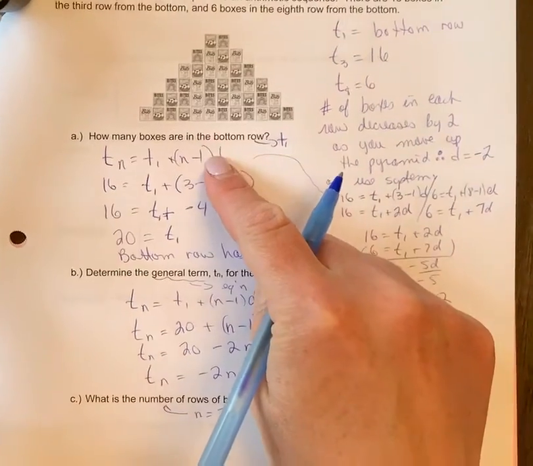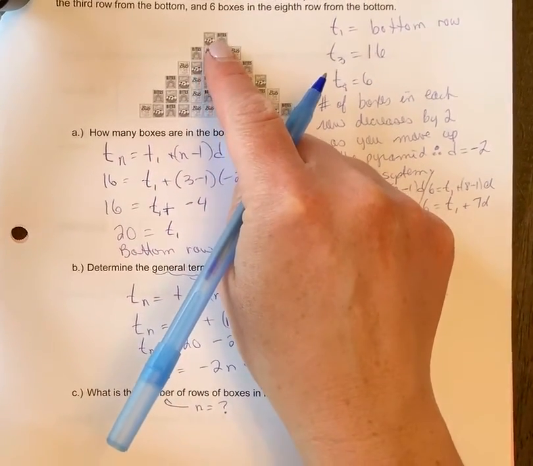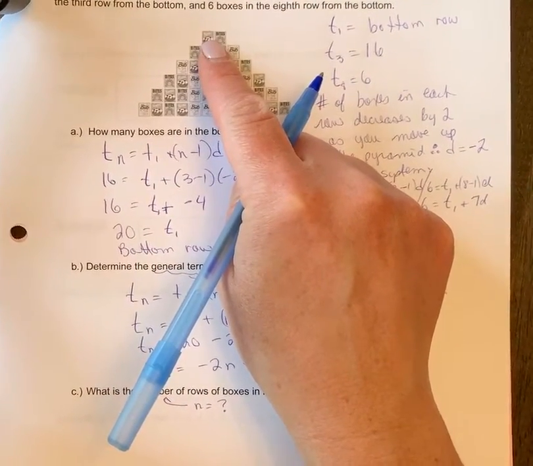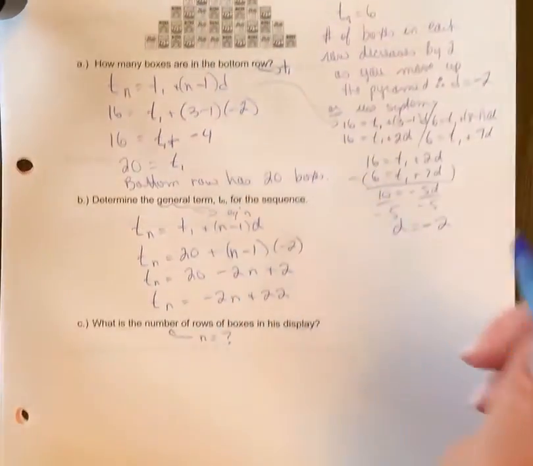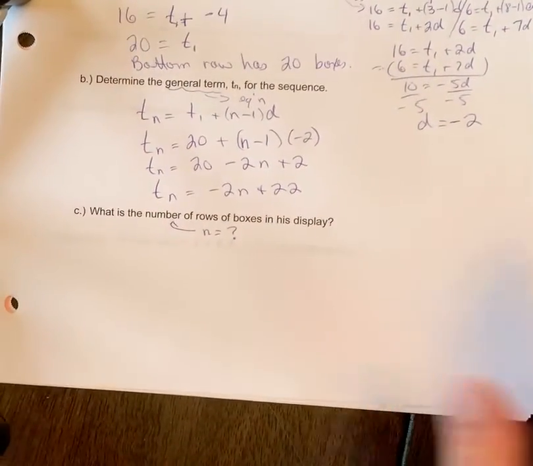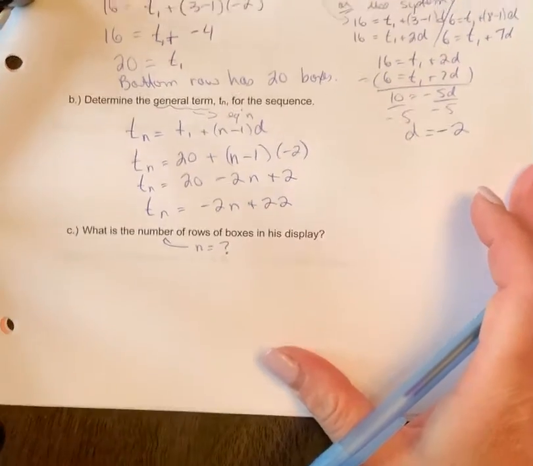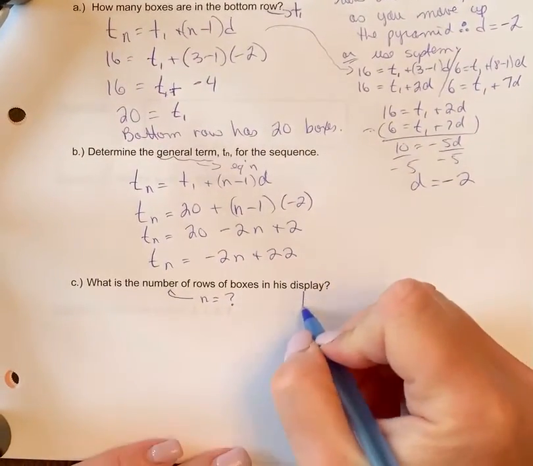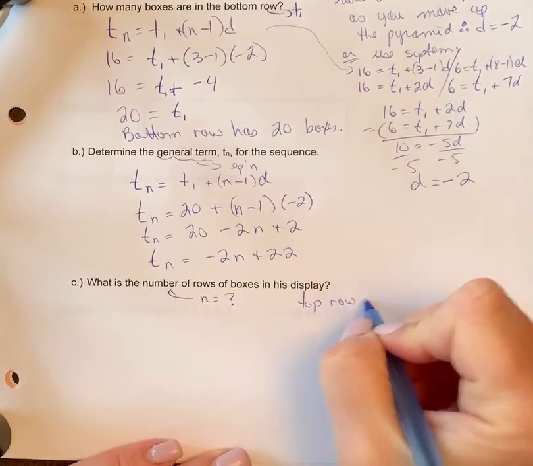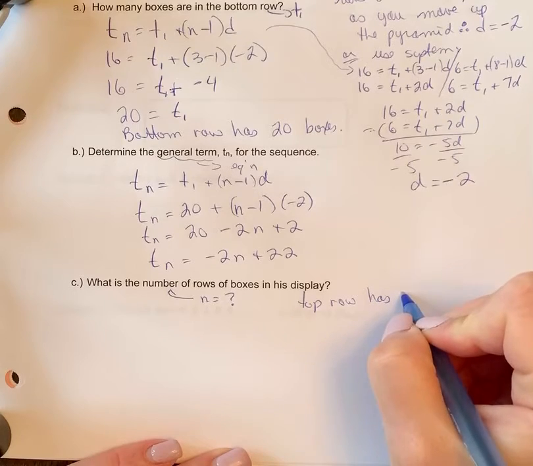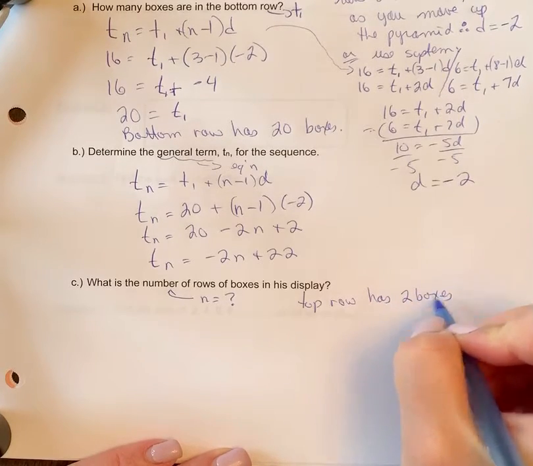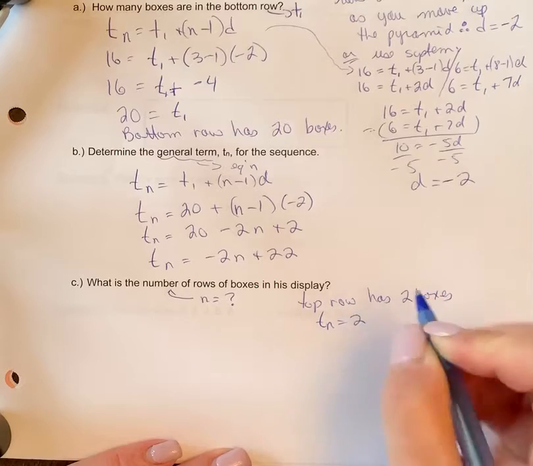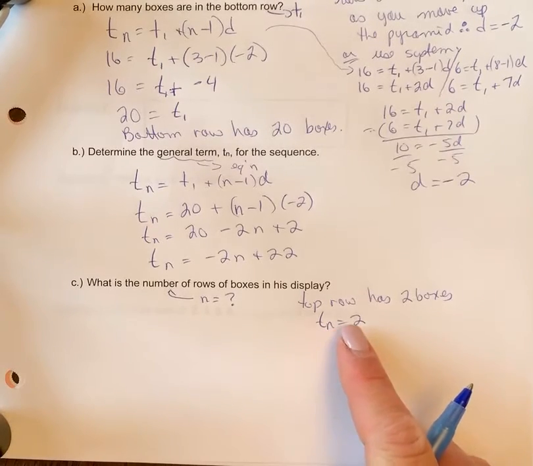So T1 is the bottom row. So the top row has 2 boxes. So that's the final row. So I want to use that value. Okay, so let's just say here, top row has 2 boxes. So that means Tn is going to be 2. So I want to know what n is when the final number is 2.